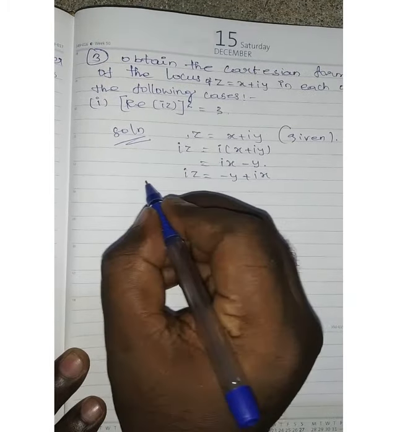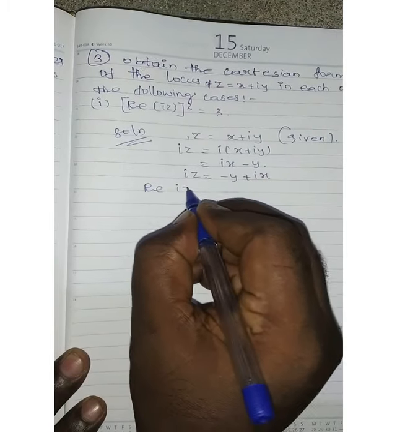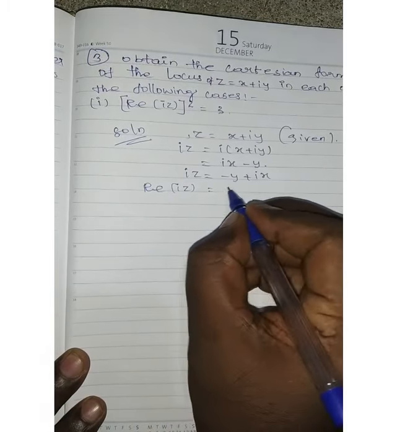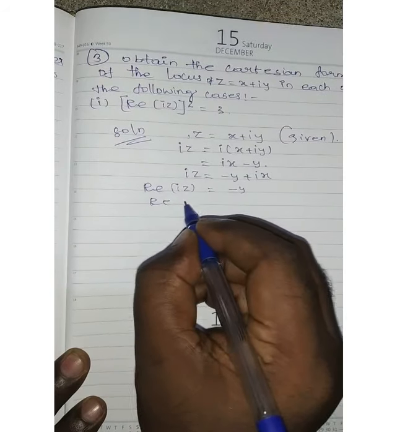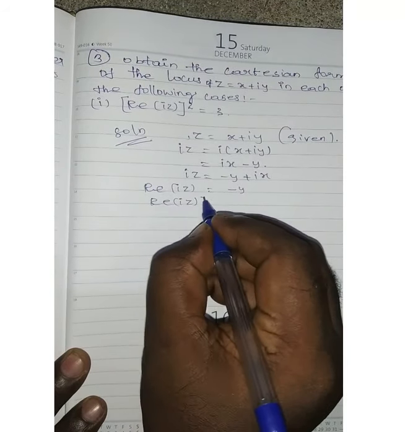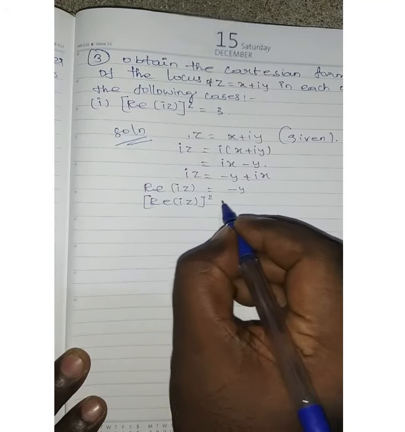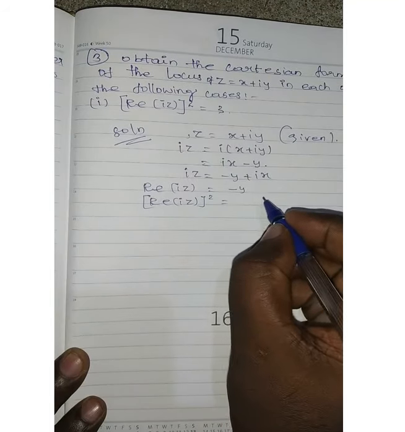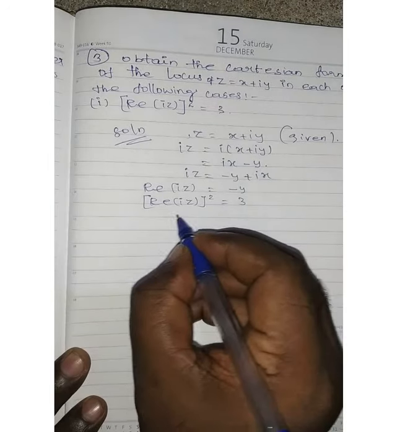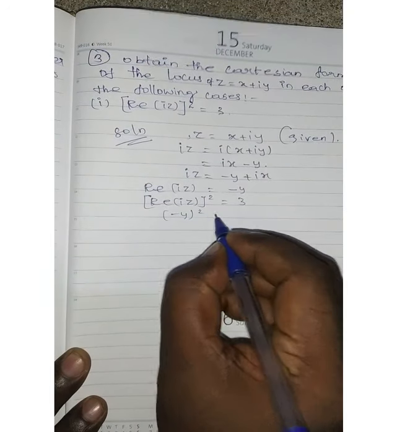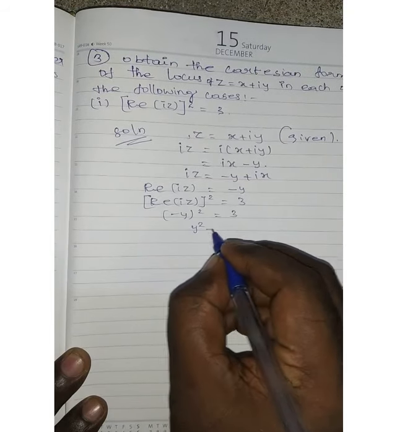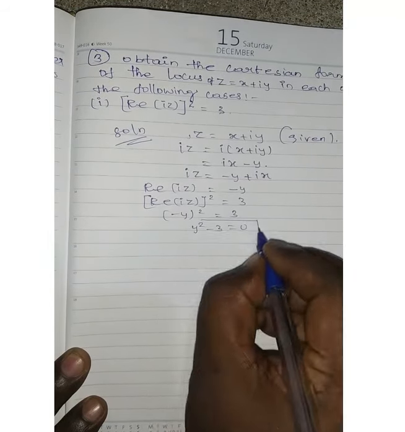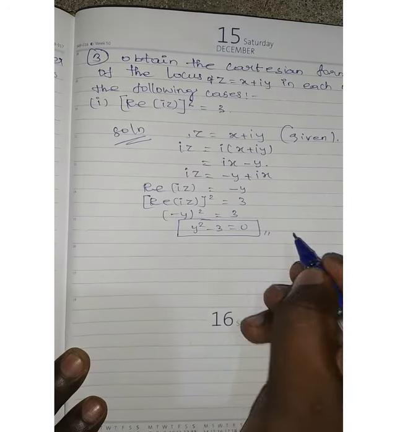Now the real part of iz is minus y. Now the real part of iz the whole square is equal to 3, that means minus y the whole square is equal to 3, that means y square minus 3 is equal to 0. This is the locus of z.